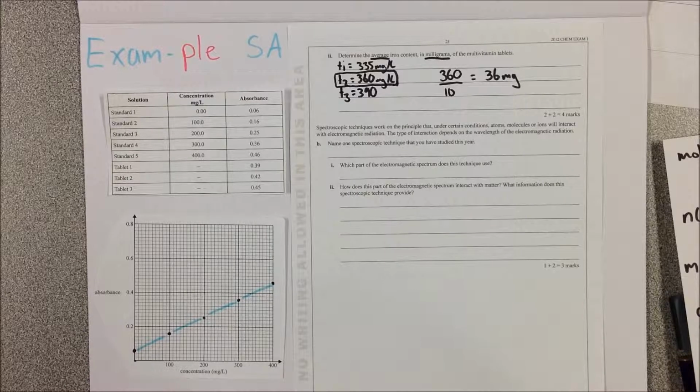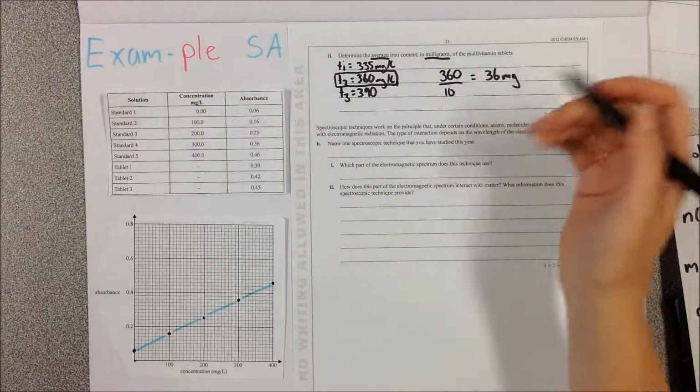Moving on, the next part is giving you a little bit of choice here. I'm going to pick the one that I think is the easiest to answer this question. So it's saying spectroscopic techniques work on the principle that under certain conditions, atoms, molecules or ions will interact with electromagnetic radiation. The type of interaction depends on the wavelength of the electromagnetic spectrum. So as you remember, each of our different types of spectroscopy use different types of radiation. So what I thought we could do is use our atomic absorbance spectroscopy, as that's what we've been using and that's what this video is about.